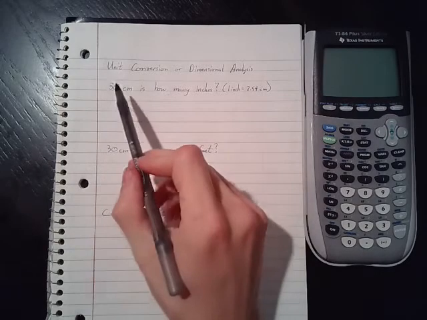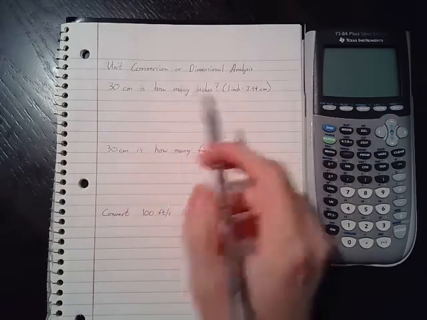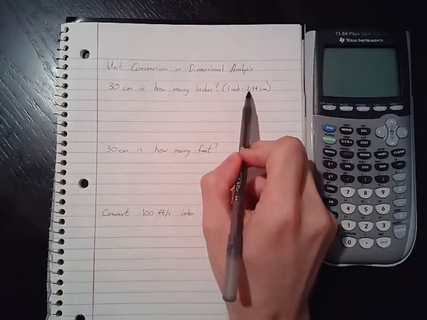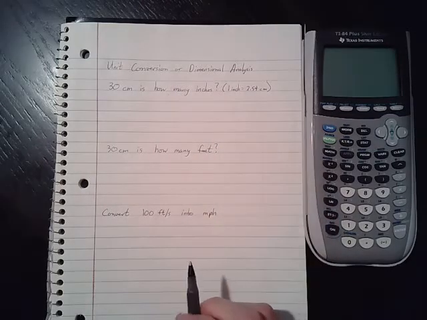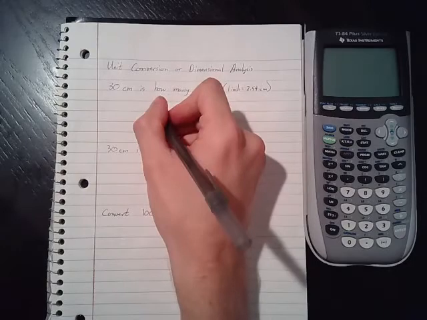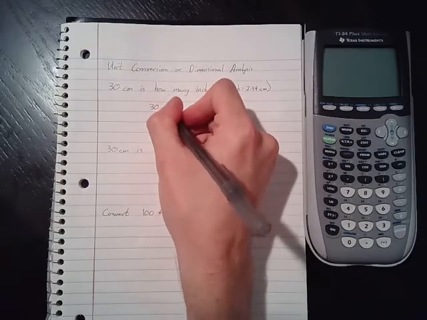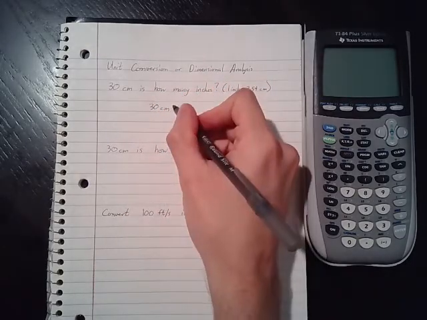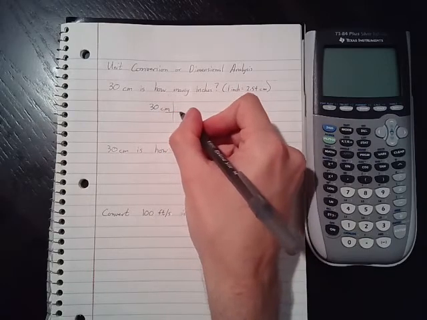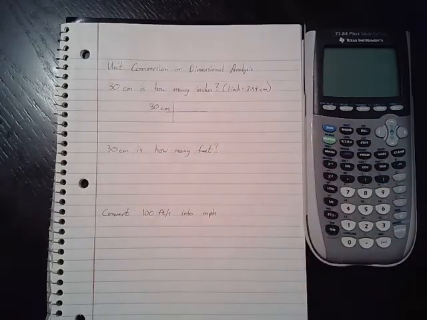Let's look at 30 centimeters is how many inches? And they give us our conversion here. 1 inch is 2.54 centimeters. So using dimensional analysis, we start with what they give us, 30 centimeters. And now we're going to set up this conversion box, which is going to tell us what do we need to multiply and what do we need to divide.